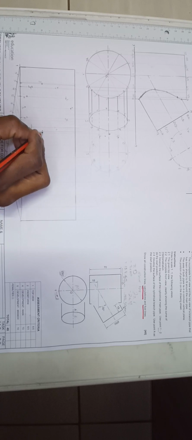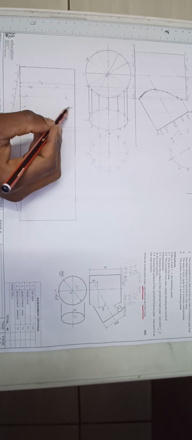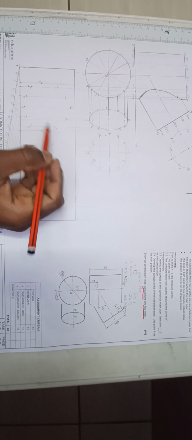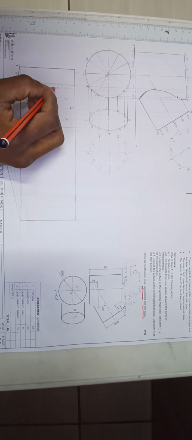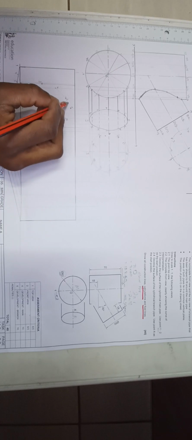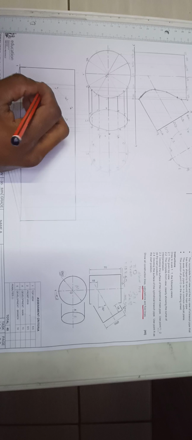So this is D. And then when you are done, you can connect all these points with your free hand. You can use your flexi curve if you like.